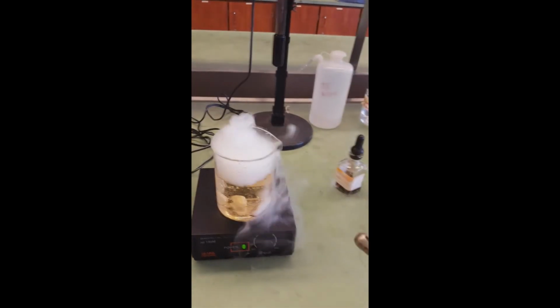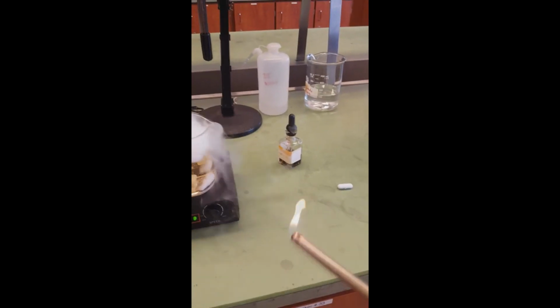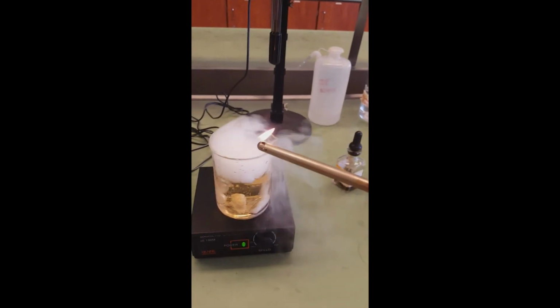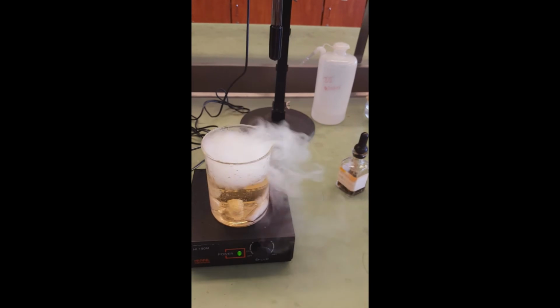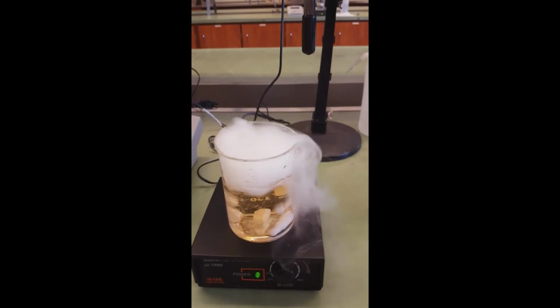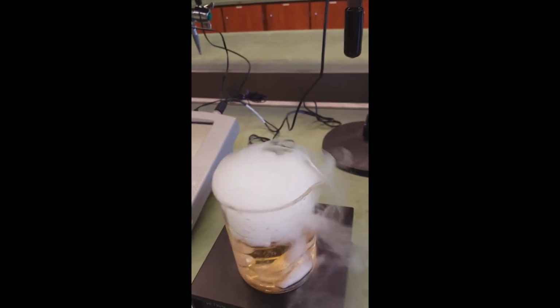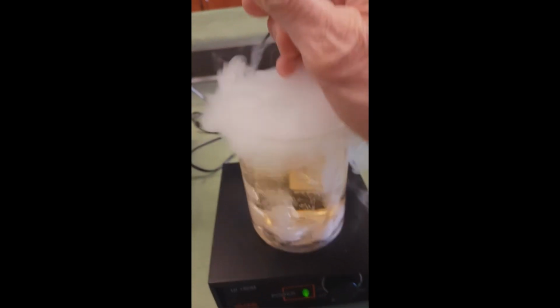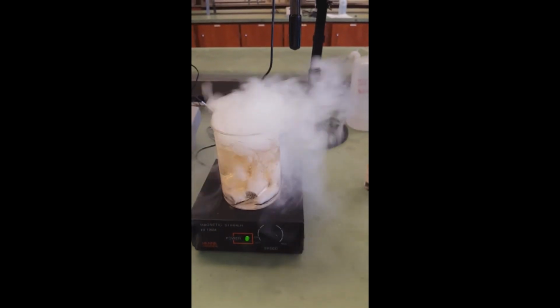Right away. Try again. Oh, yeah, carbon dioxide puts out fires. Oh, let's put some more dry ice in there. A little bit more. Whoa, look at her go. Waka waka.